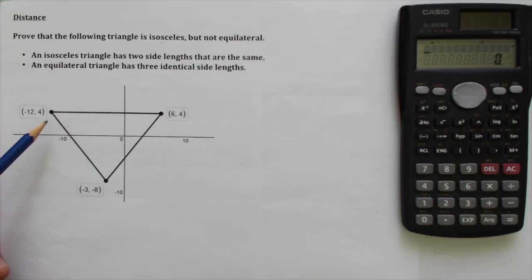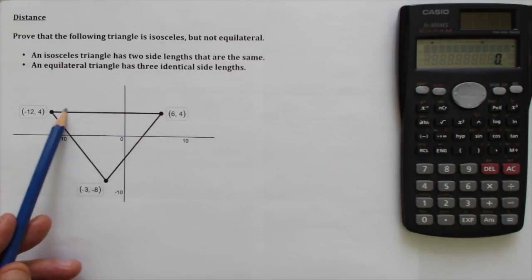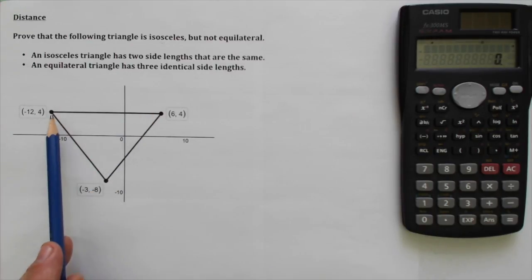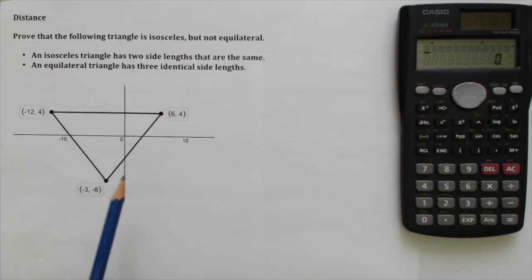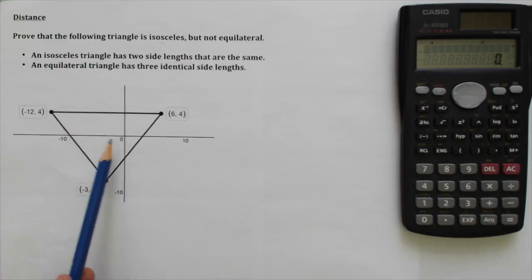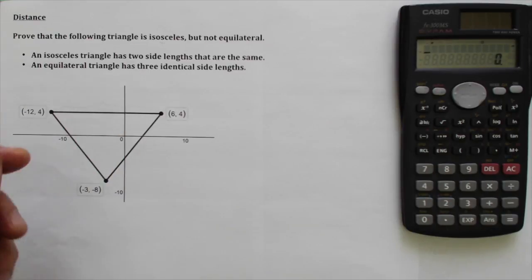So in other words, we need to know what the side lengths of each of these sides of the triangle are. How long is this line segment right here? How long is this line segment right here? And how long is this line segment right here? If we have two of them the same, then it's an isosceles triangle. If we have all three the same, it would be an equilateral triangle.